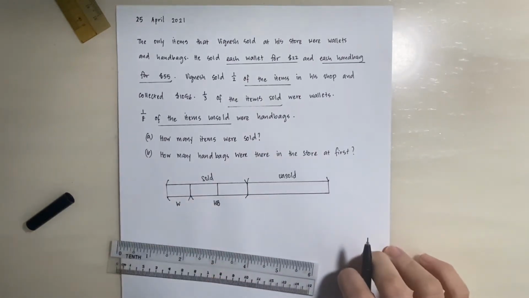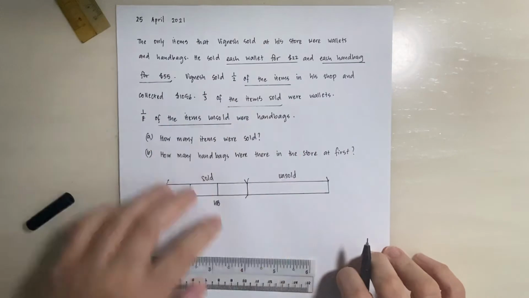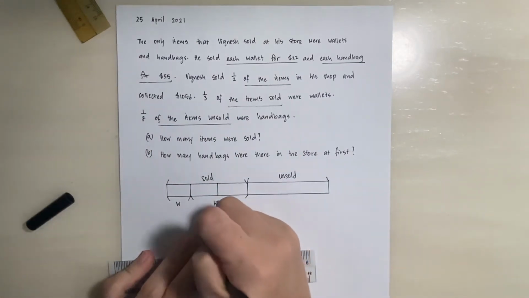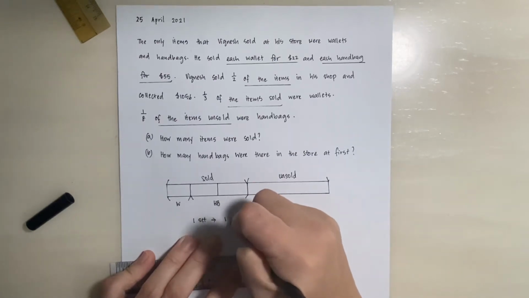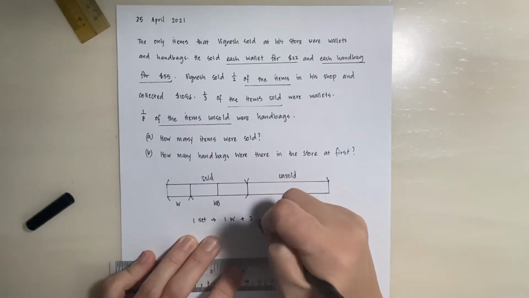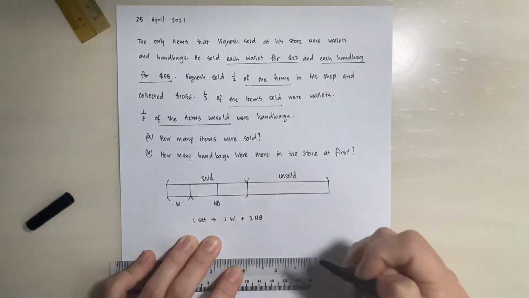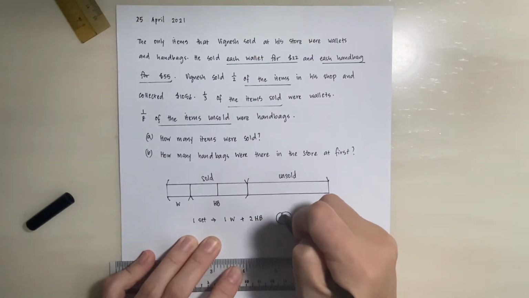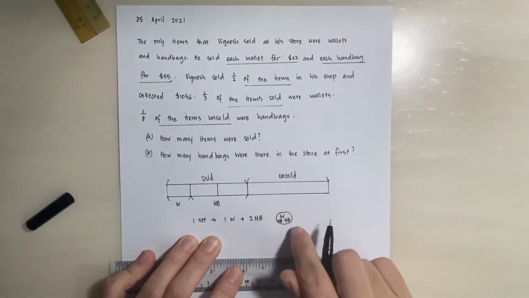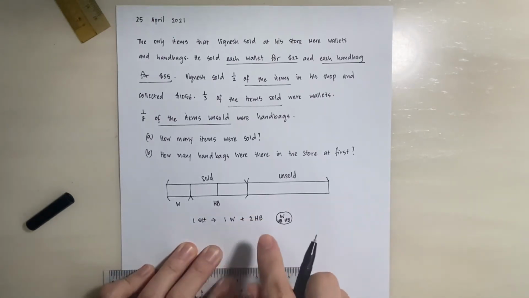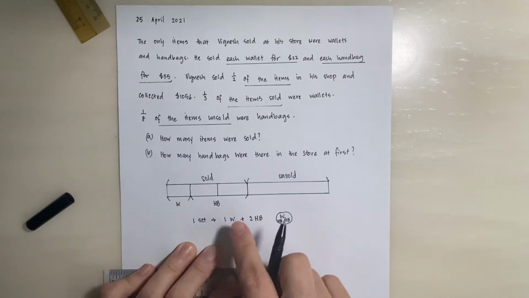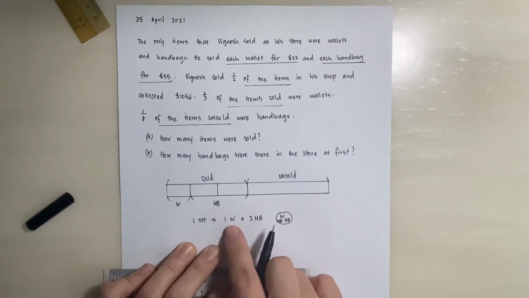So now we know that if we use ratio in this question, in one set I would have 1 wallet and 2 handbags. So in one set, if I draw it like this, I will have a wallet and 2 handbags in a group. So let me find out how much this group is. If I have 1 wallet, I should have 2 handbags. But I don't know what the actual quantity is yet. So I need to find the price for the very basic, which is 1 wallet and 2 handbags.